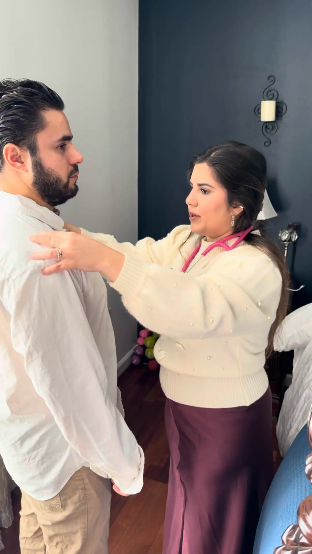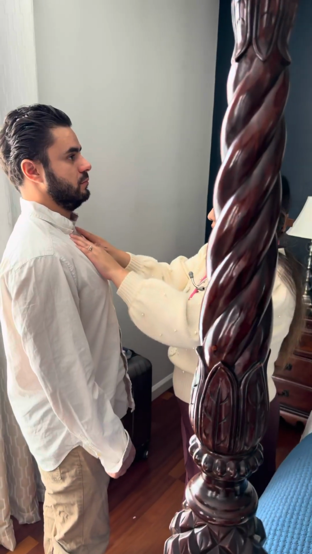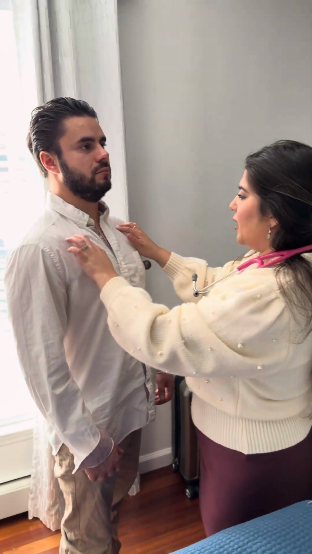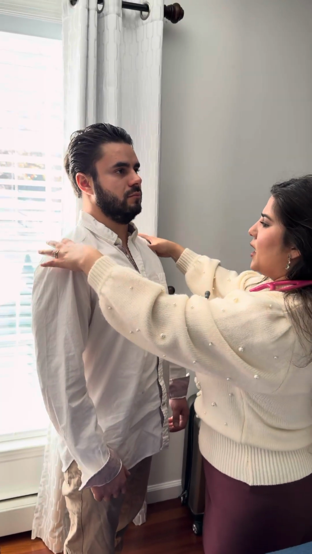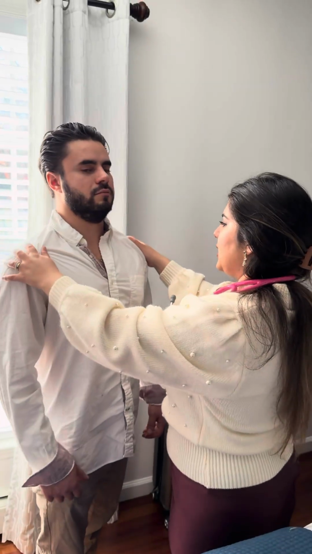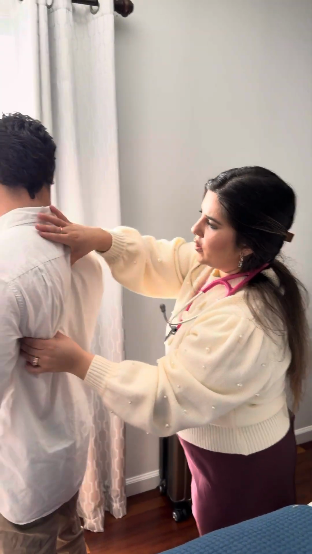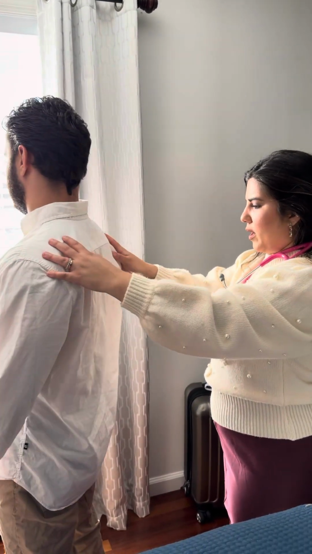I'm feeling the joints, and I'm examining the clavicle. I'm feeling the AC joint, and I'm looking for any signs of crepitus, any abnormalities. I don't see it. I'm looking here at the scapula, which feels normal, and it's symmetrical as well.